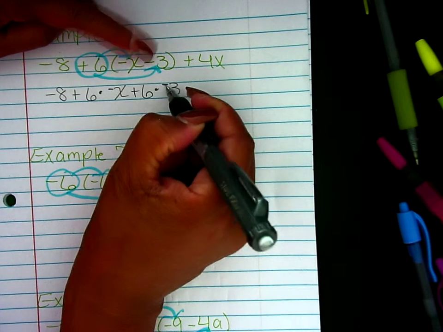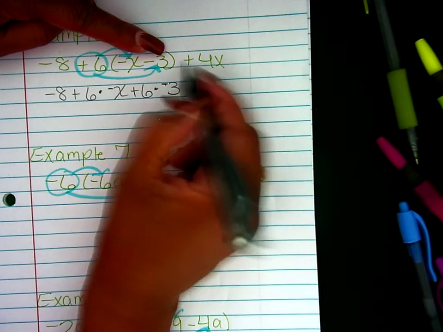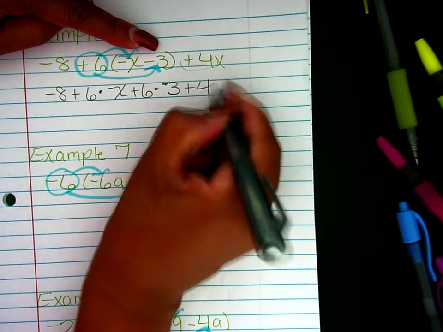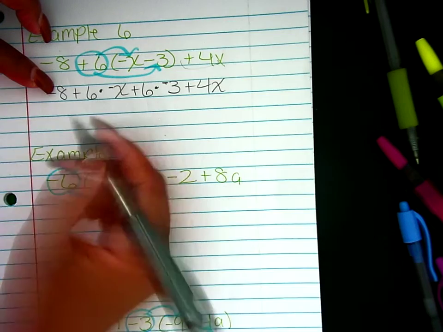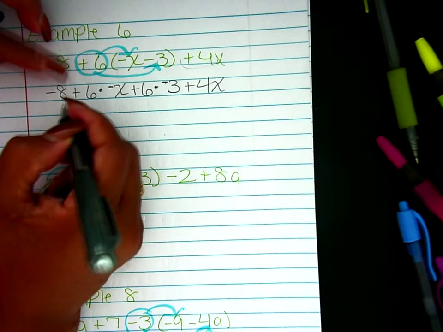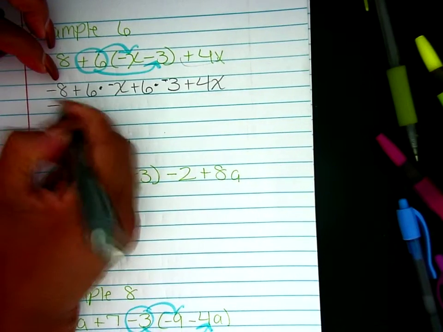Yes, that subtraction is a negative 3. You could call it negative subtract. Put that there as a negative. Bring down your positive 4x. Then you're going to go through and multiply. Multiply what you need to multiply. Negative 8, you're doing nothing. There's nothing there. You just bring it there.